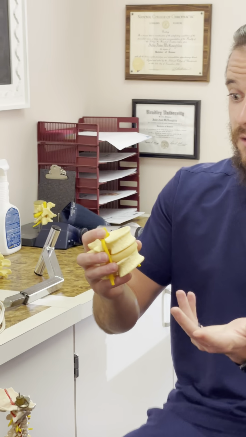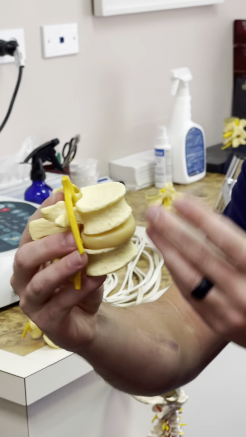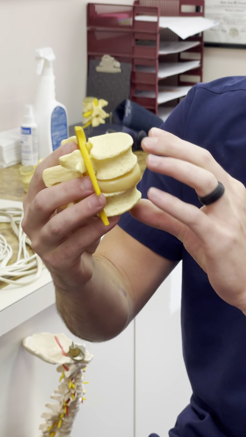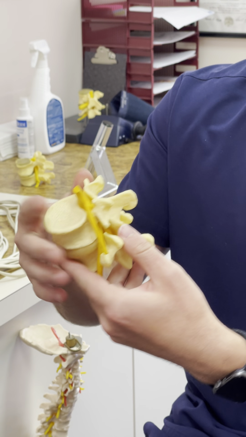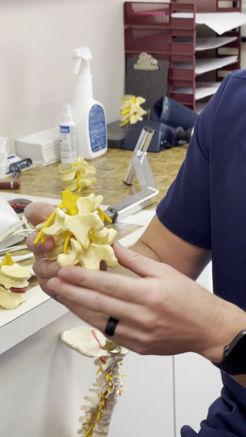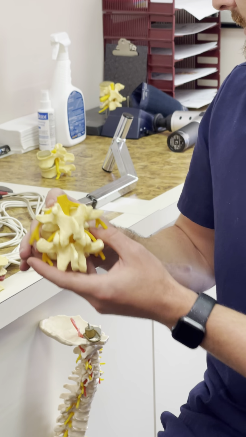So in the process of degeneration, we'll start with a normal healthy disc or healthy lumbar spine. From this model, you can see a nice big thick lumbar vertebra, a nice big thick healthy disc. It's got a lot of bounce to it, and then another one underneath. We can look at these structures in the back. There's nicely defined joint lines. Everything is crisp, and the bone is clearly defined.